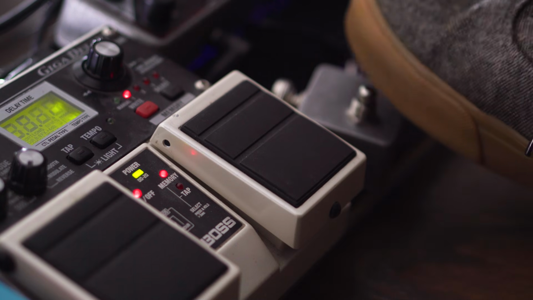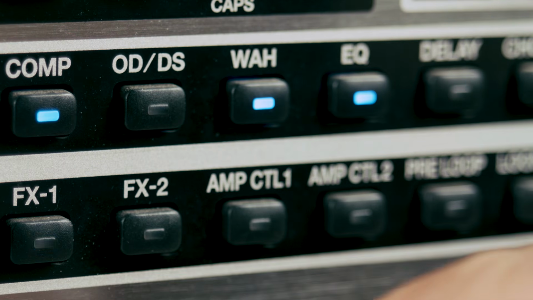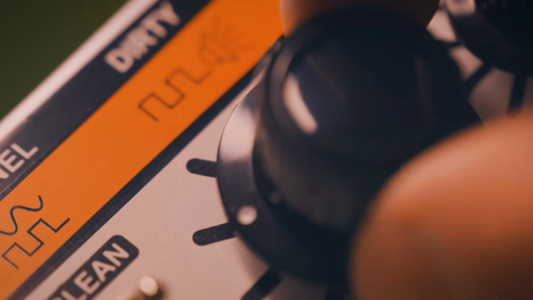It's not about what you use, it's how you use it. Effects are crucial in music production and allow producers and artists to sculpt and enrich their desired sound.